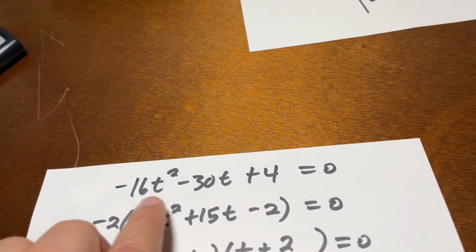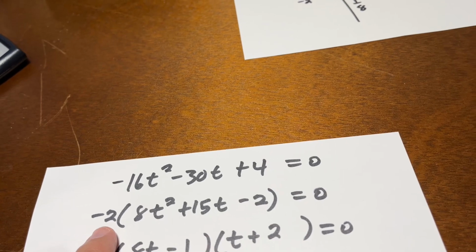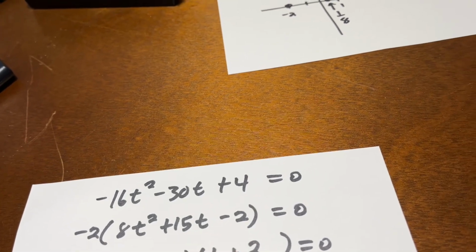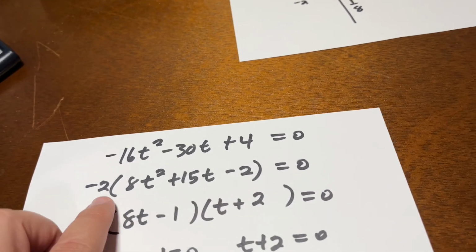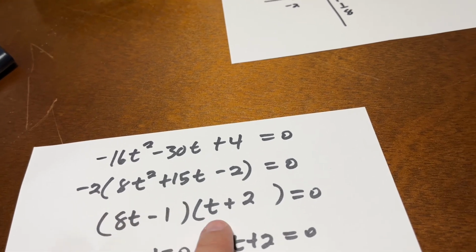And so you always factor out the greatest common factor first, which is a -2 in this case. It leaves you with this. And then you don't have to do anything with the -2, but you want to factor this part again using the guess and check method.